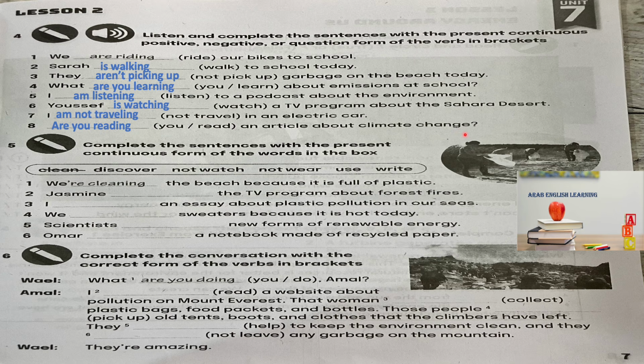Exercise 5. Complete the sentences with the present continuous form of the words in the box, and some of them are in the negative form, like not watch, not wear. The first one is done by the book. 1. We're cleaning the beach because it is full of plastic. 2. Jasmine isn't watching the TV program about forest fires. 3. I am writing an essay about plastic pollution in our seas.